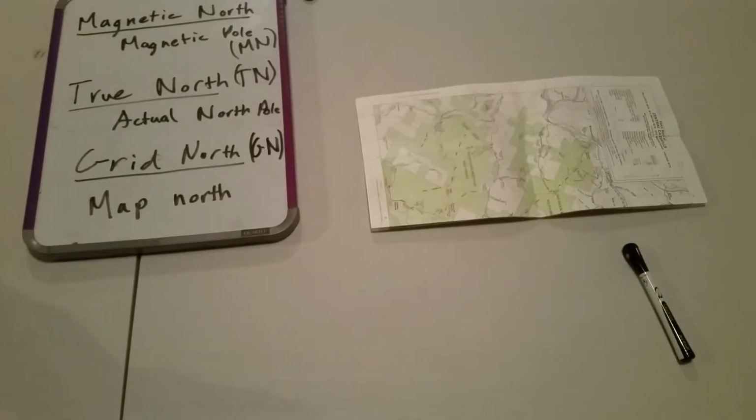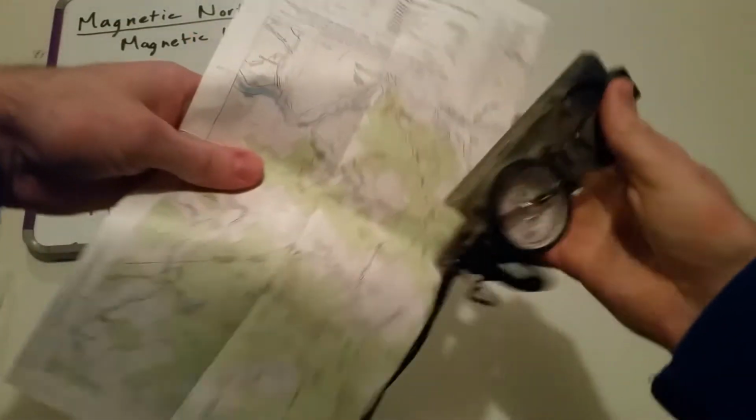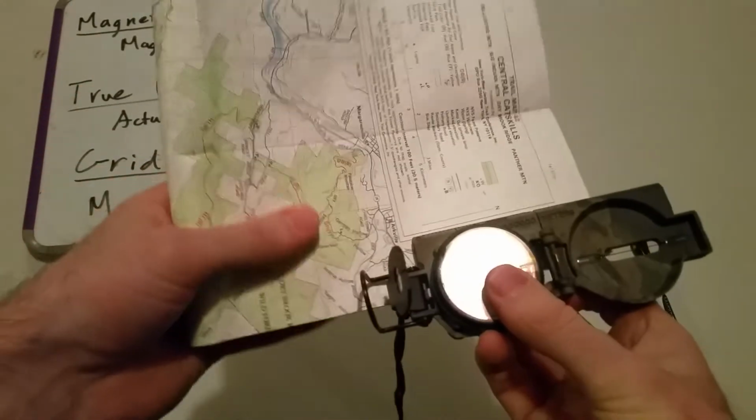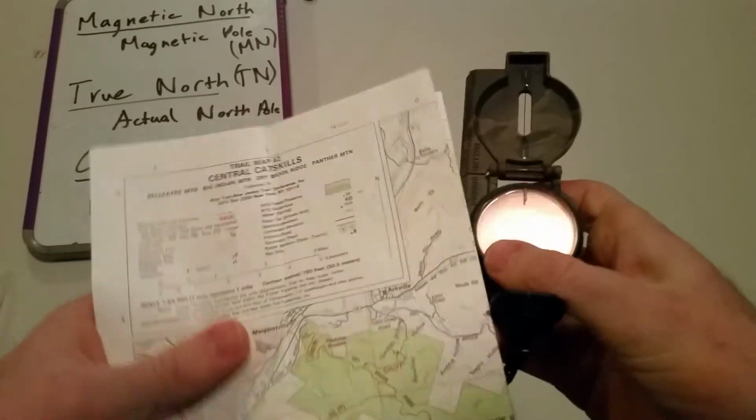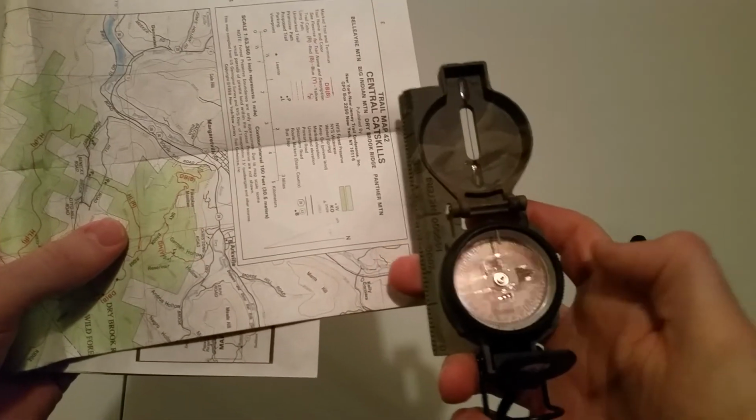And basically, when you're aligning the map, I'll try to show you quickly. When you're orienting your map to north, you want to twist the map. So right now, north is this way.